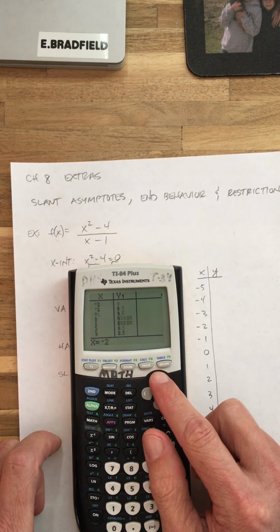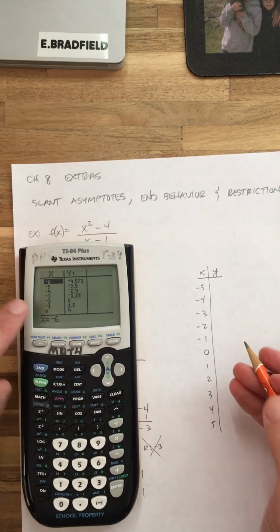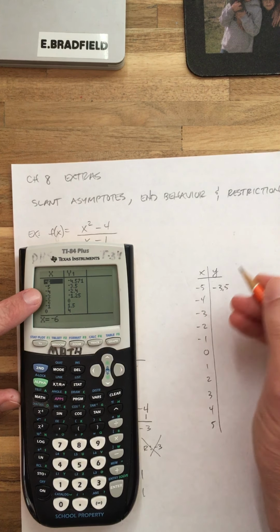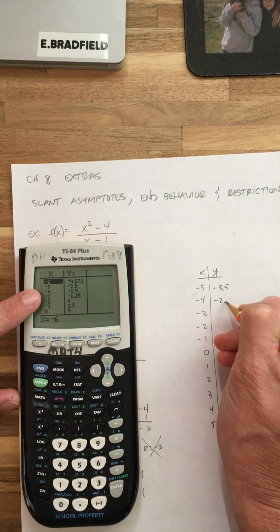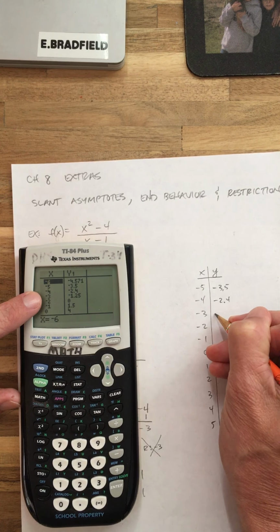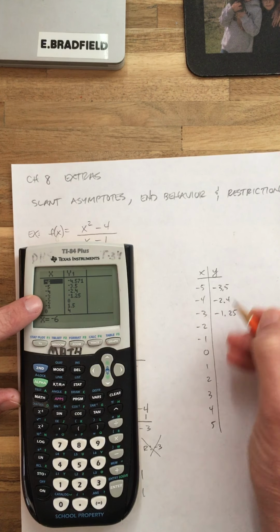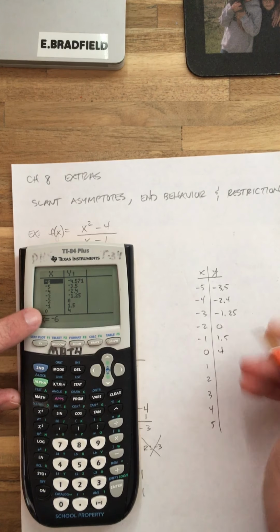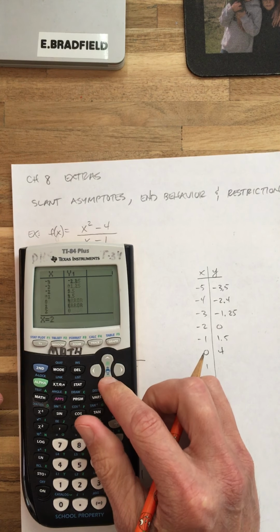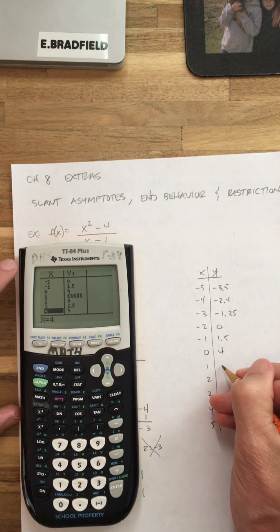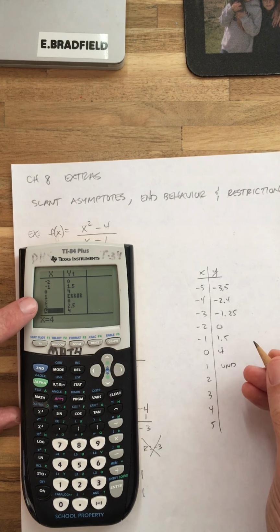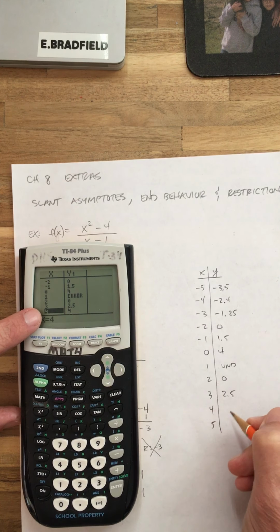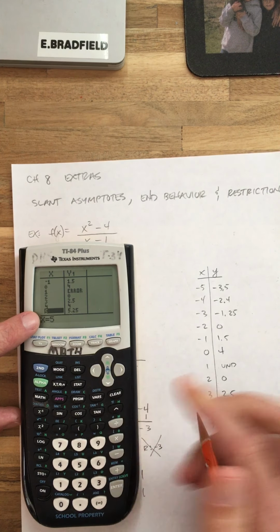So my table, I'm going to go from -5. So -5 gives -3.5, -4 is -2.4, -3 is -1.25, -2 is 0, -1 is 1.5, 0 is 4. Let's scroll down here. 1 is error, so undefined right there. 2 is 0, 3 is 2.5, 4 is 4, and 5 is 5.25.